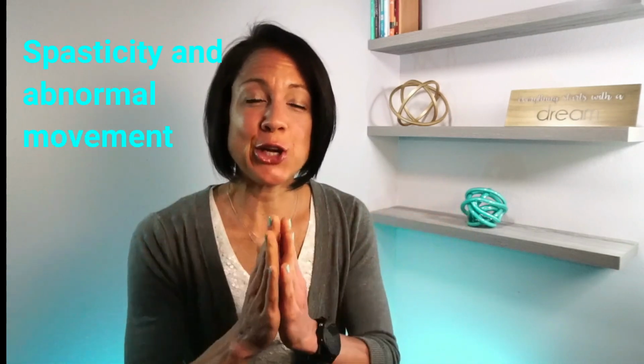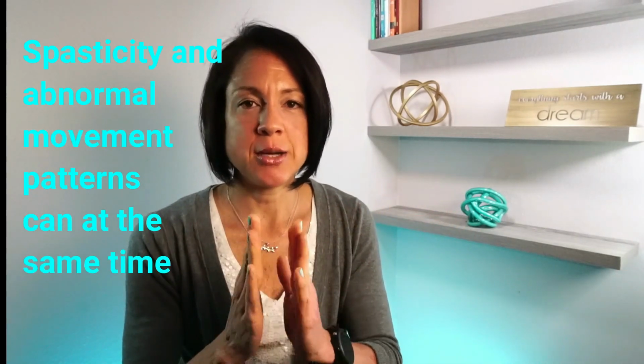Now, how we would know if someone had an abnormal synergy pattern is we would ask them to execute a specific movement or skill, and if it looked disjointed, or we saw one of these flexor extensor patterns occur while someone was trying to perform a skill that wasn't appropriate to that pattern, then we would identify that as an abnormal synergy pattern. So they're definitely two separate and distinct terms. However, it's also important to note, as I stated earlier, that they can be going on simultaneously.